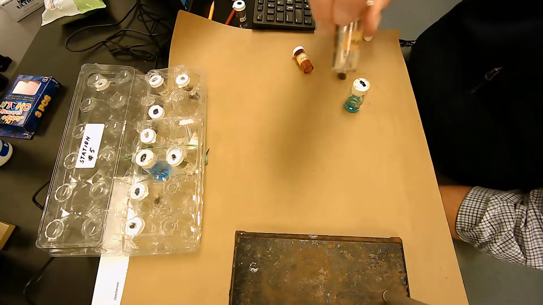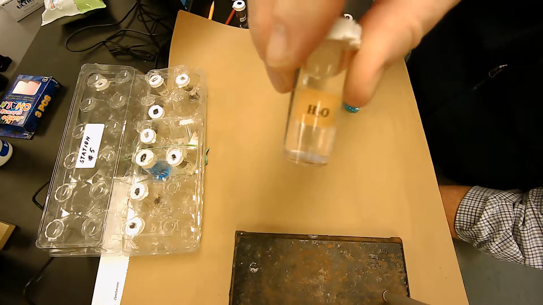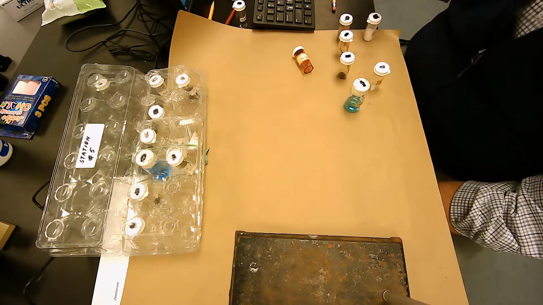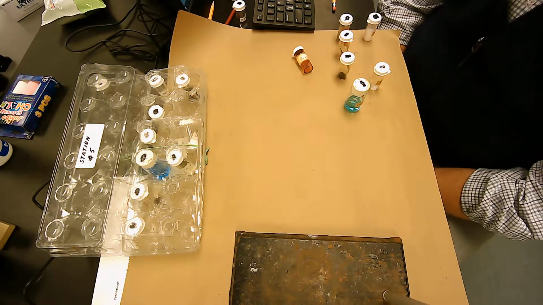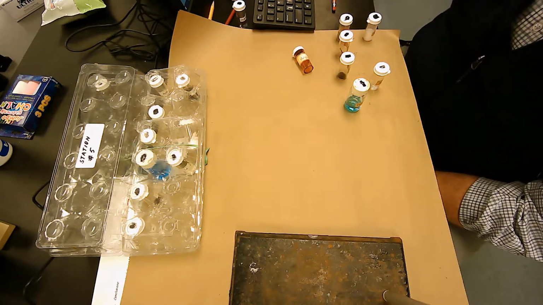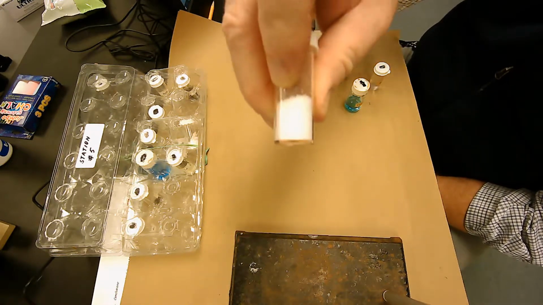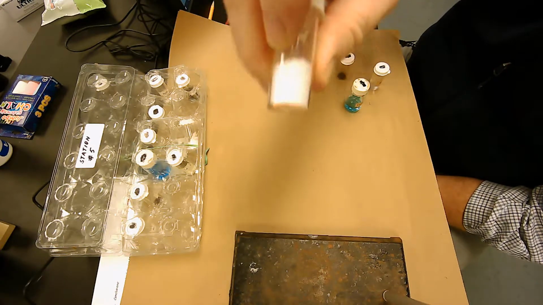Number five is just H2O. Water. Clear liquid water at room temperature. Number six is NaHCO3, that's sodium bicarbonate. I don't have an example of that, but if you had a sample, it would look a lot like this, a white crystalline substance. Sodium bicarbonate, number six, solid.